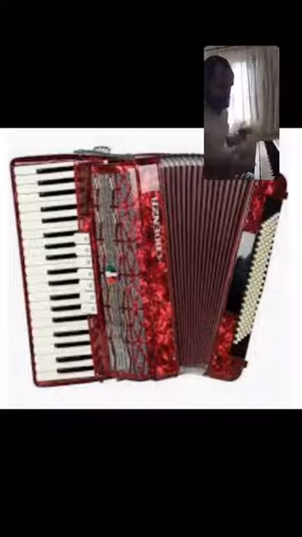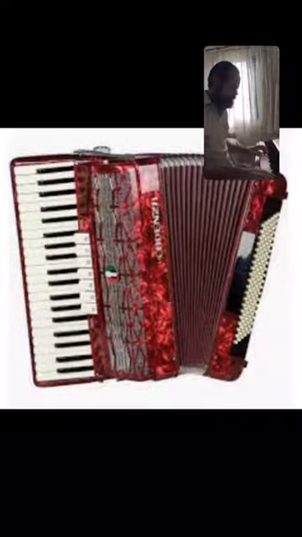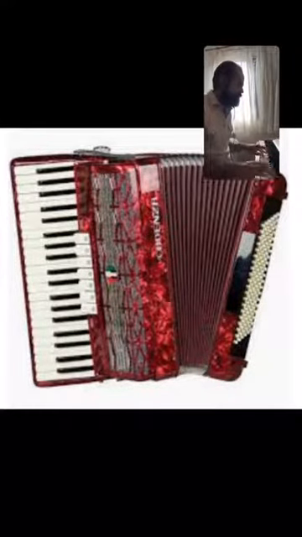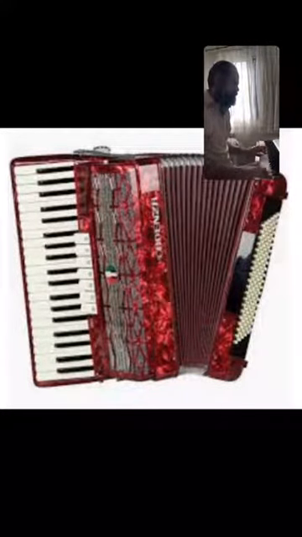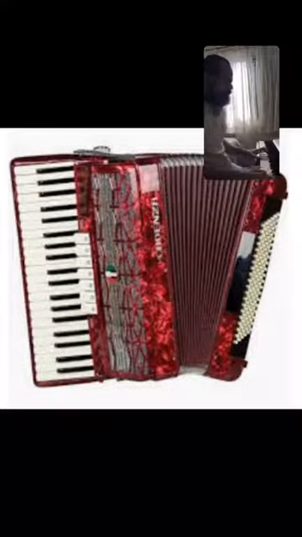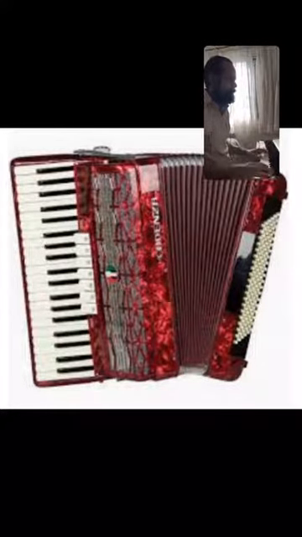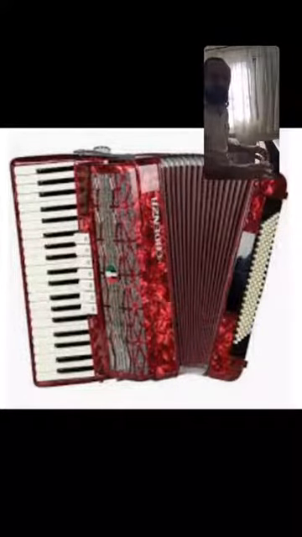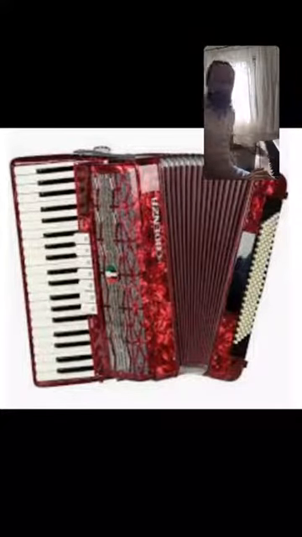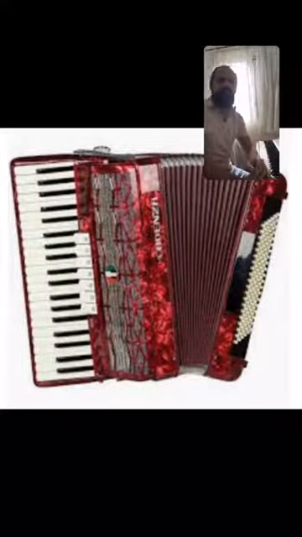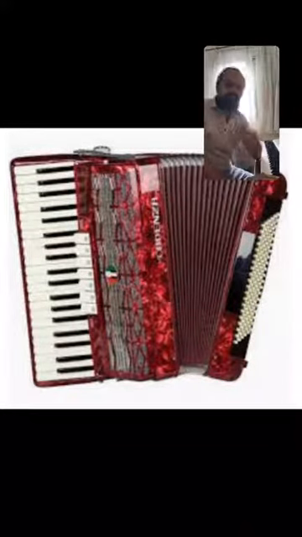Let's mix it with different melodies. This was the percussive effect on the accordion. Okay.